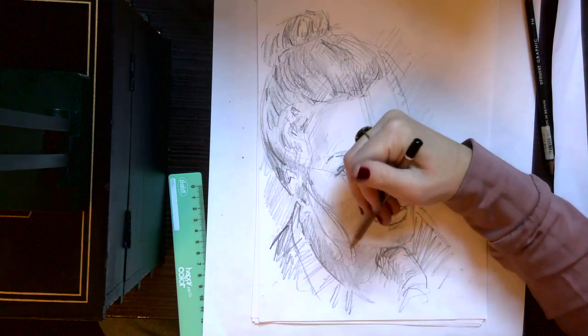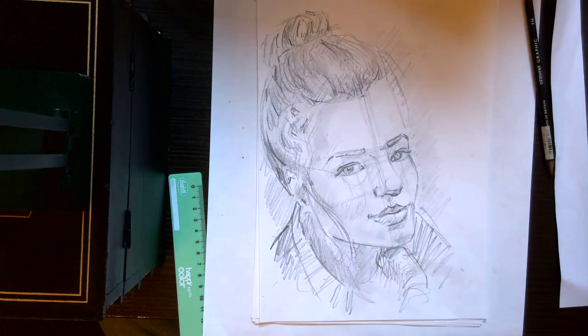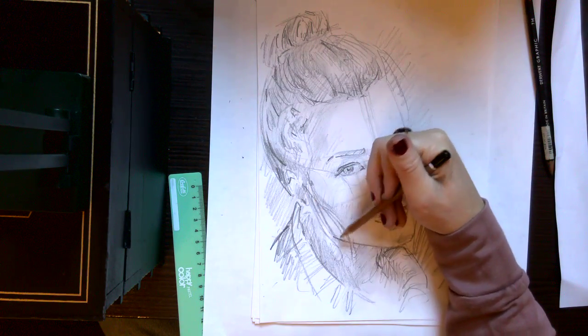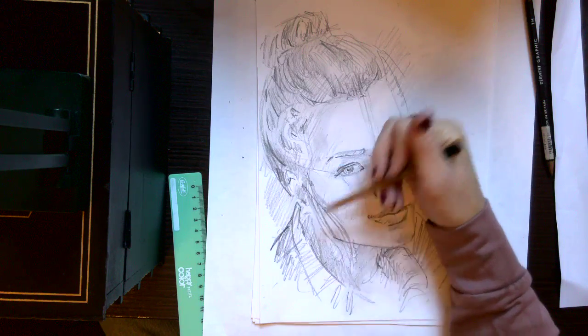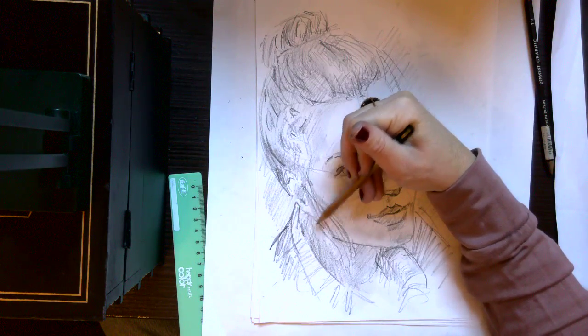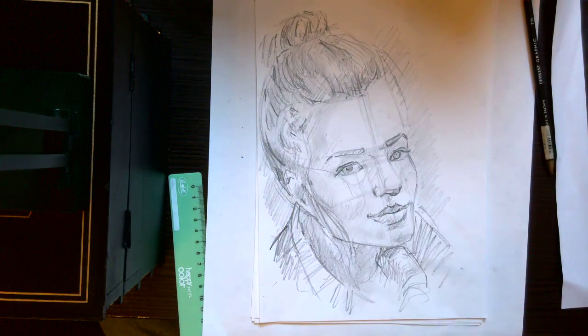All right, so I hope this was helpful. And if we have more time in class, we'll be doing a male face. I have a feeling we'll only get to this and our face facing forwards, but we'll see.